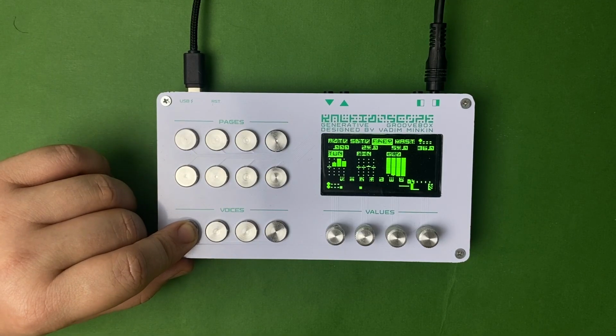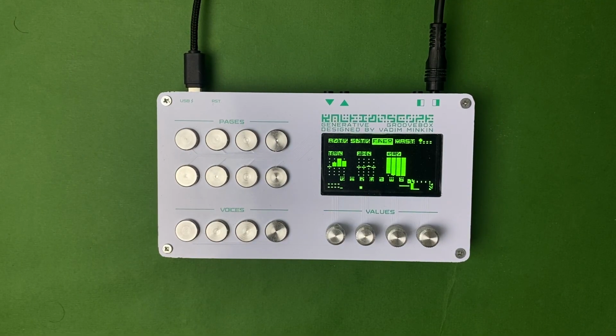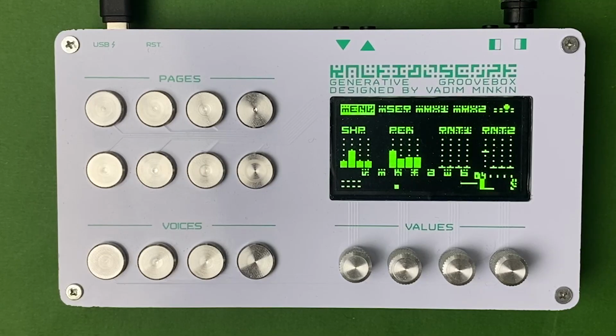The modulation envelope has an important feature that other modulation sources don't have, at least in the release version of the firmware: quantization. The output of the modulation envelope can be quantized, that is, made stepwise. What does this give? This makes it possible to create not only rhythmic but also parametric sequences. For example, to create a musical arpeggio.